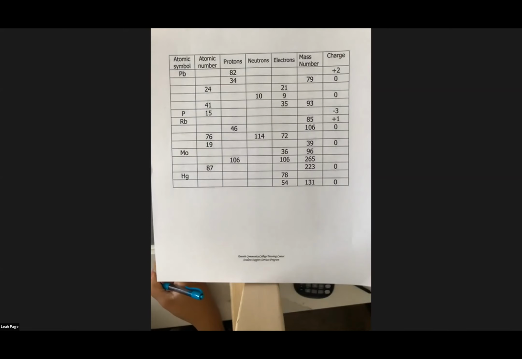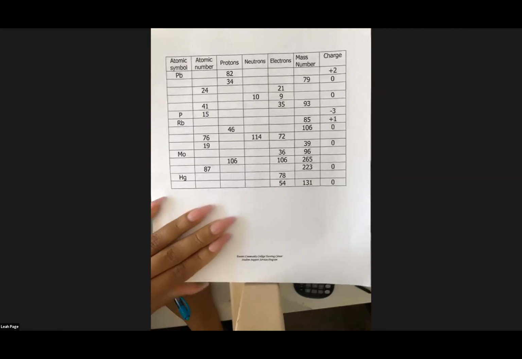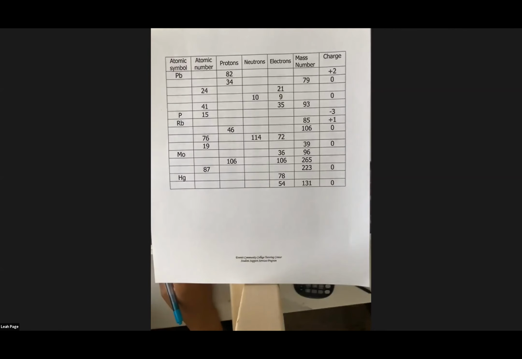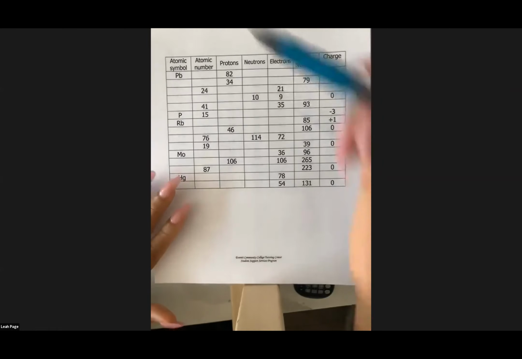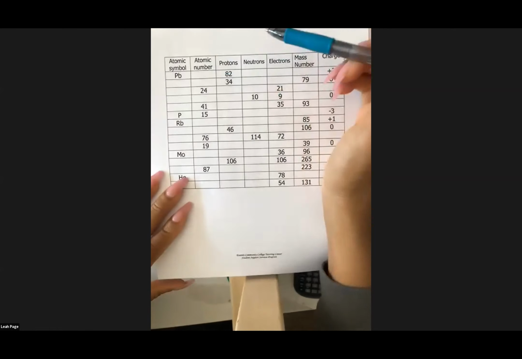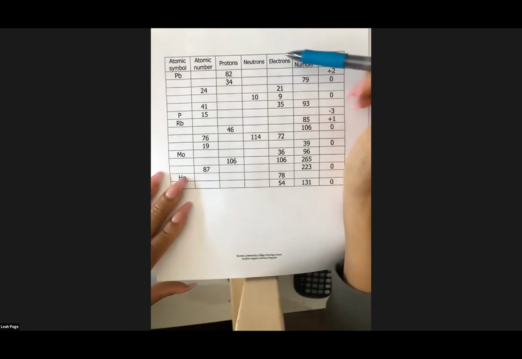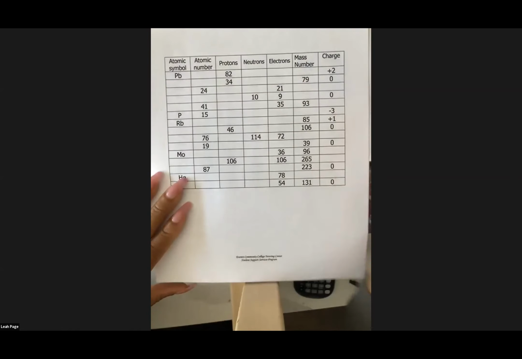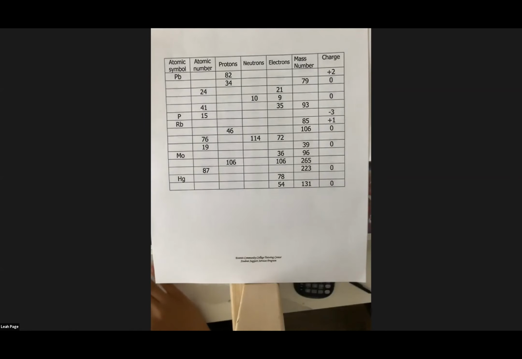I'm going to have questions similar to this on the test, and you have some on the homework as well, where you'll have to write out what's the atomic number, what's the number of protons, neutrons, electrons, what's the mass number, and what's the charge. So you're always going to need a periodic table to answer these questions. You just can't do it without one.